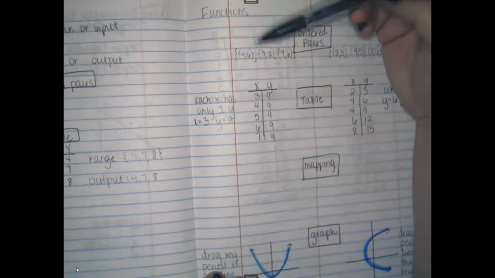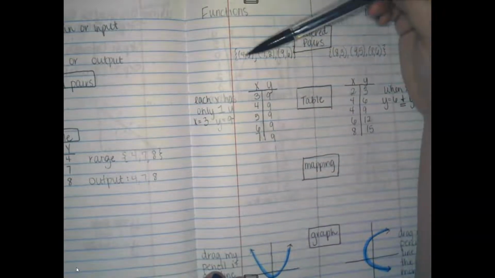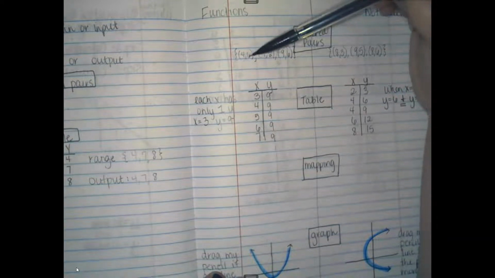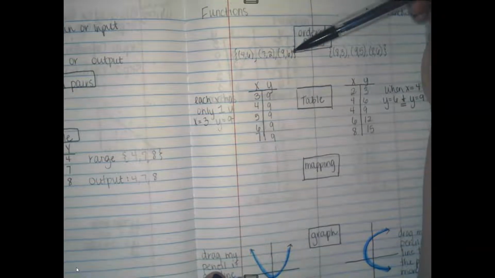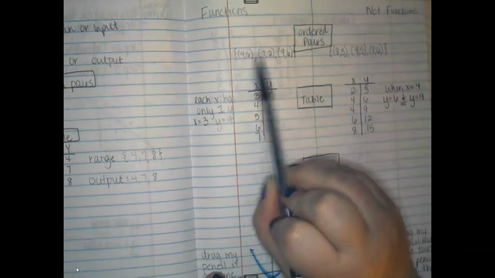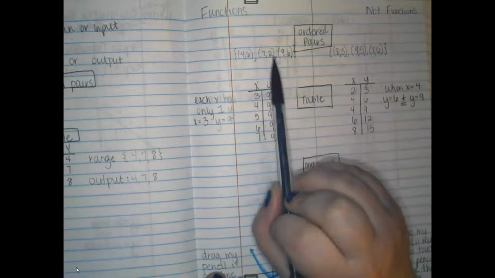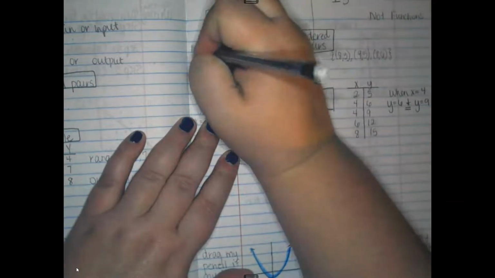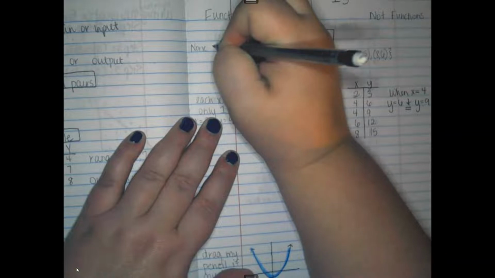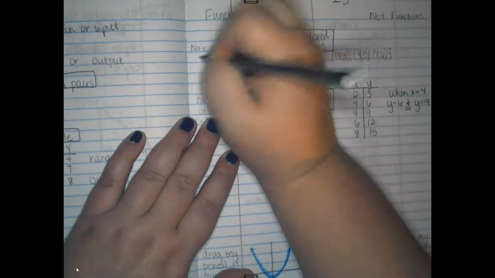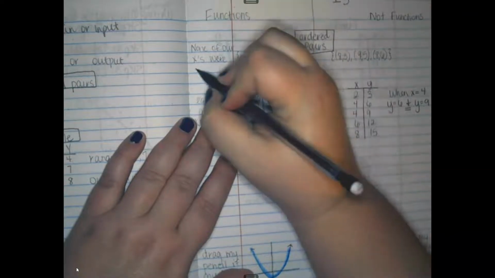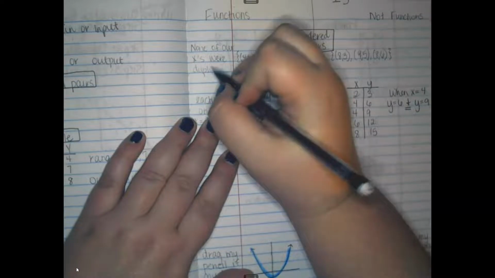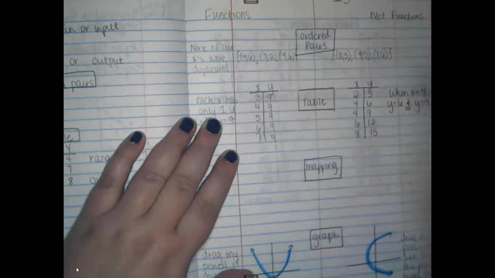So let's look at if this is a function. Every x has one y. So when x is 4, it only had 6. When x is 7, it only had 2. When x was 9, it only had 6. I can see that there's only one of each of my x's. And so we're going to put over here that none of our x's were duplicated. We didn't see more than one of those x's.